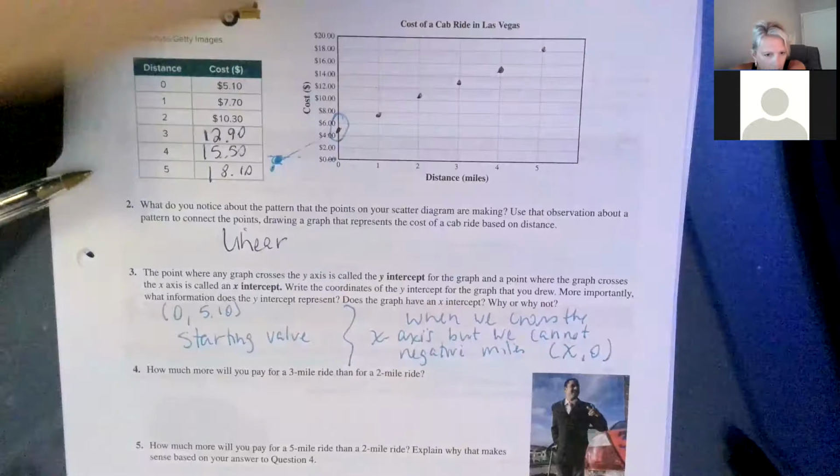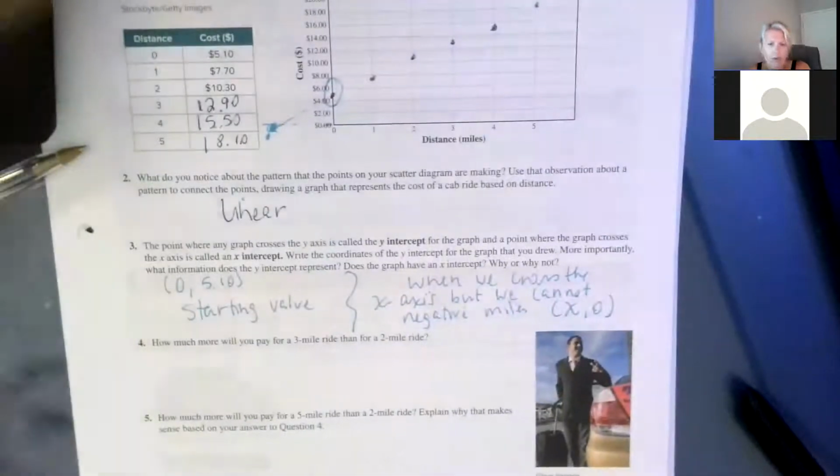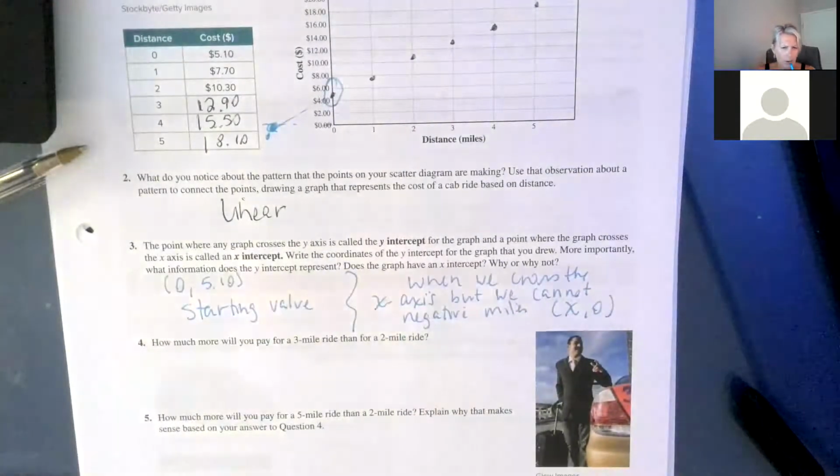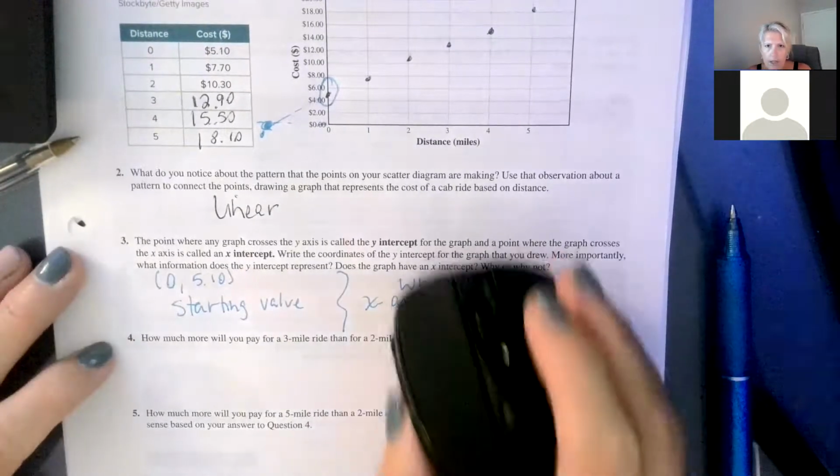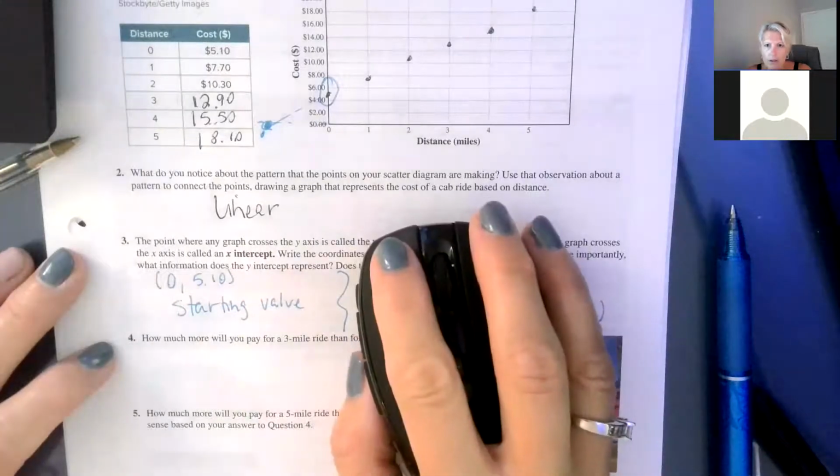Okay. And so number 4 says, how much more will you pay for a 3-mile ride than a 2-mile ride? So I'll let you work on these couple and we'll come back and check them together.